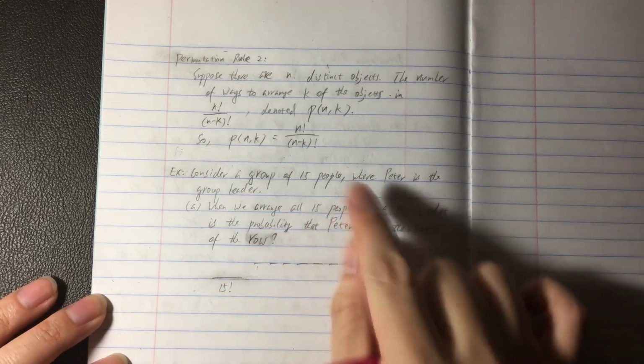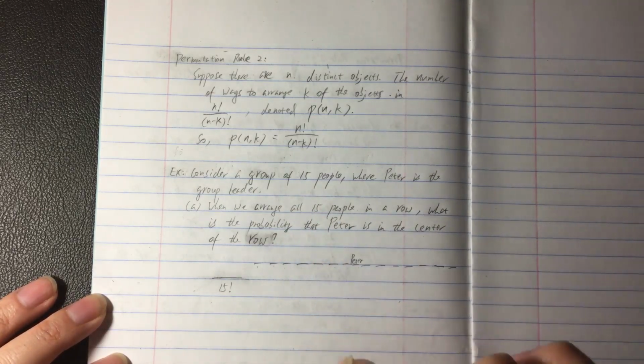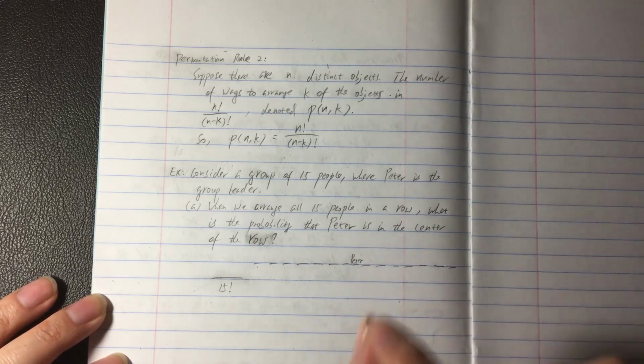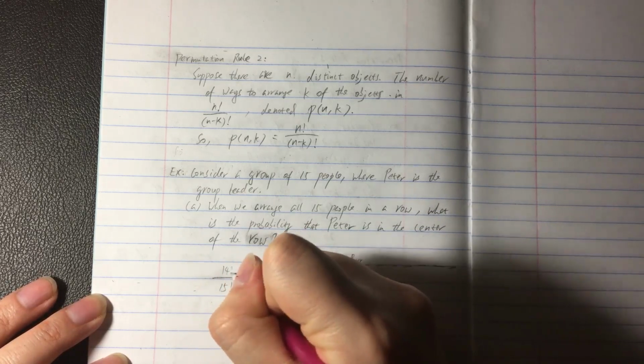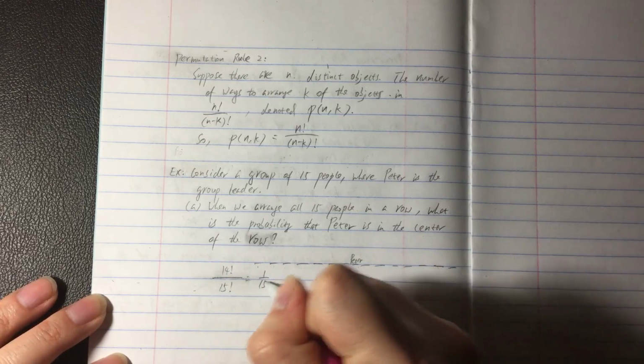We know that there are 15 people. If I put Peter in the center, there are 14 people left. The number of ways to arrange 14 people in a row is 14 factorial by permutation rule number 1. If we simplify here, I get 1 over 15.